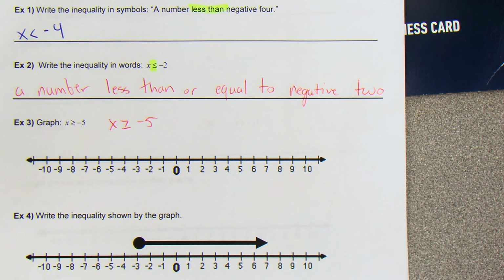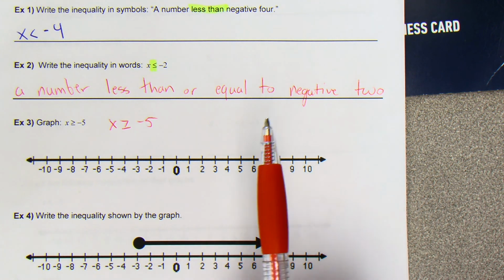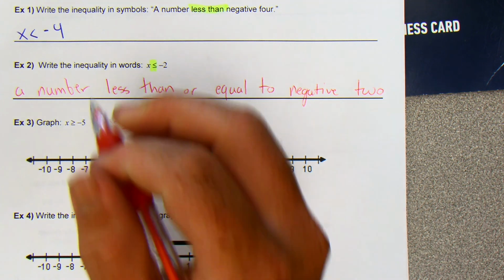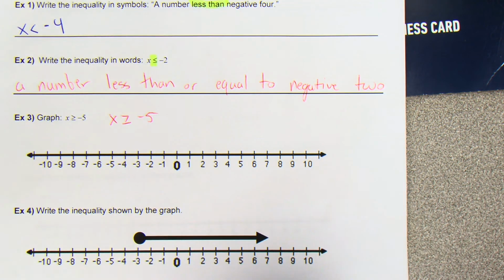So the first thing that we want to do is identify what number is present in our inequality. Okay, so right now we have a -5. So that means that we have to find -5 on this graph. Now we need to figure out what we need to do at -5. Okay, so we have a couple options. What we're going to do is either a closed or an open dot, and then we need to make an arrow pointing either left or right.